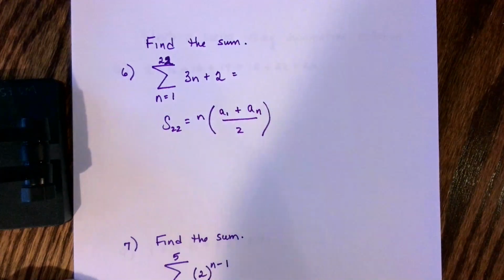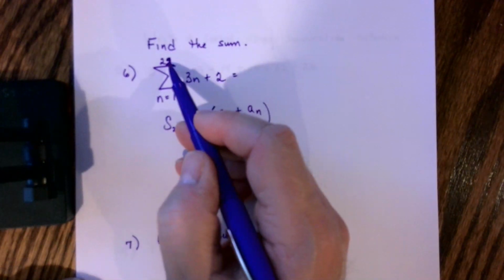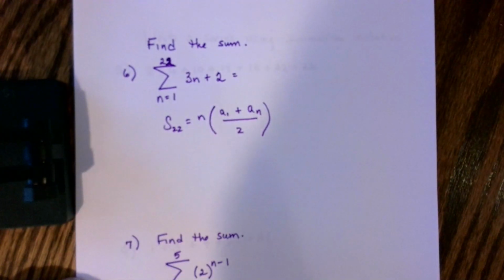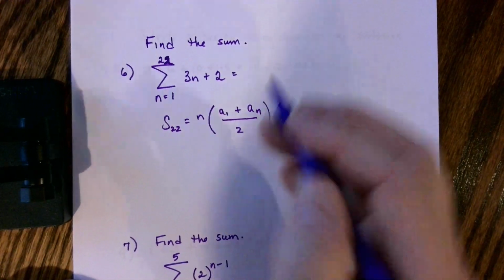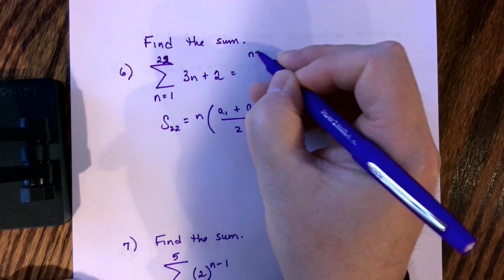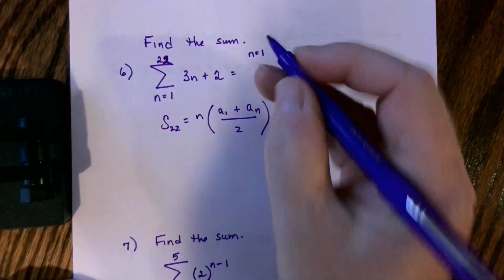That's the formula. Do I know how many terms I want? Yes, I do. 22. Do I know the first term's value? Well, I don't. How do I figure that out? Well, that's quite simple. I simply say n equals 1, and I figure out what that value is.